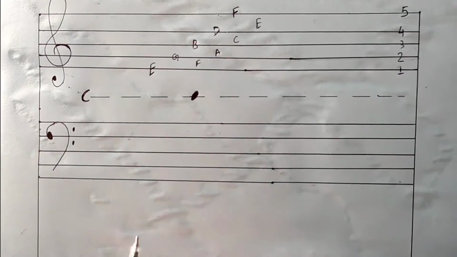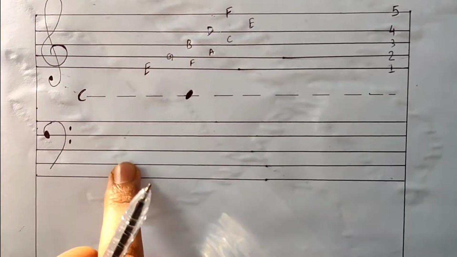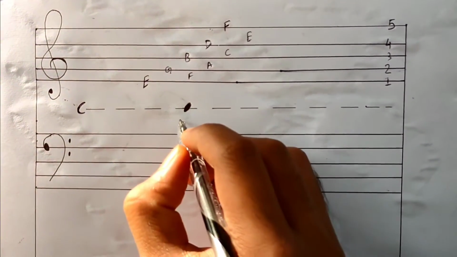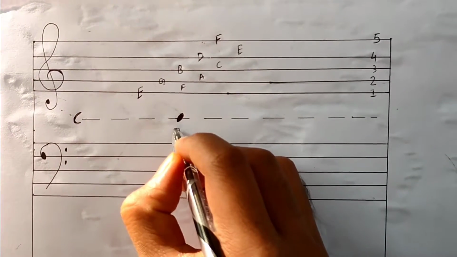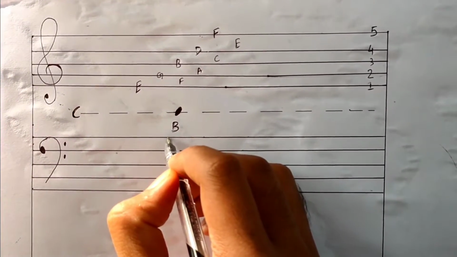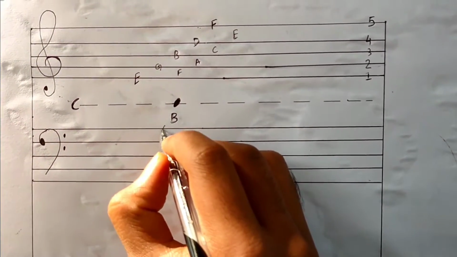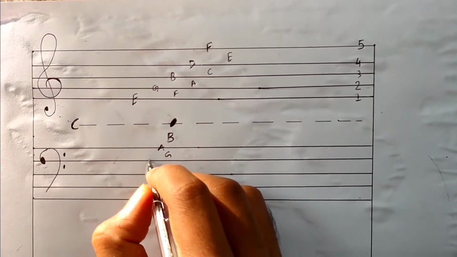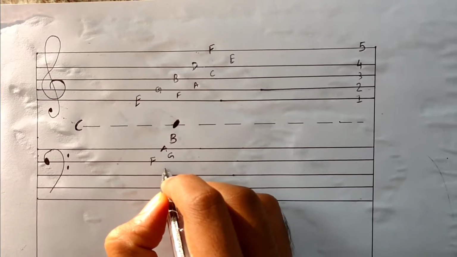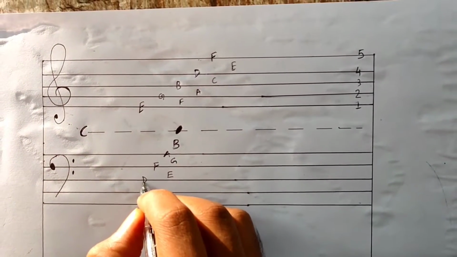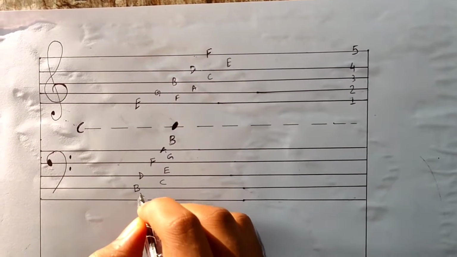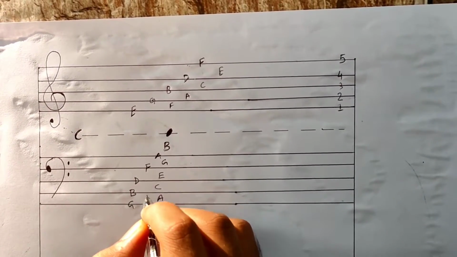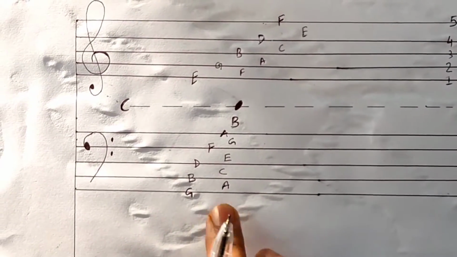Okay. Now when we go lower, towards the bass clef, we go backwards on the keyboard. Before C comes B. So this gap is B. Now before B comes A. So this line is A. Now before A comes G. Okay. And then comes F. And then comes E. Then D. Then C. And then B. And then A. And then again G. Then C, B. So similarly, this will carry on.